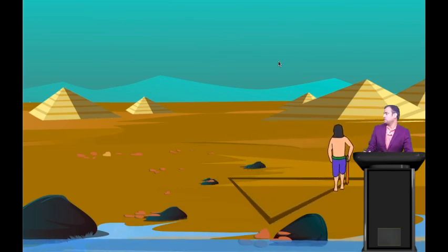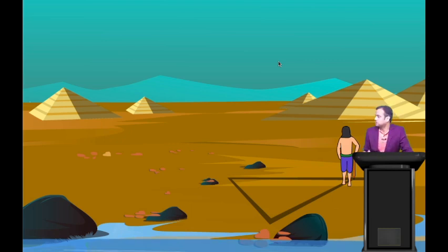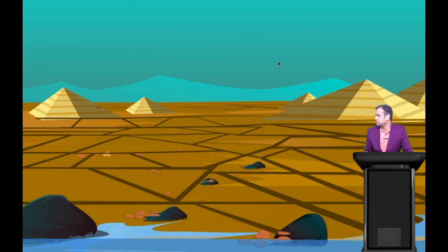So what option did the citizens of Egypt get to get rid of this devastation? So they made a lot of structures to save these pyramids.